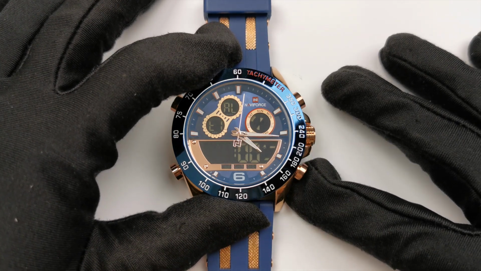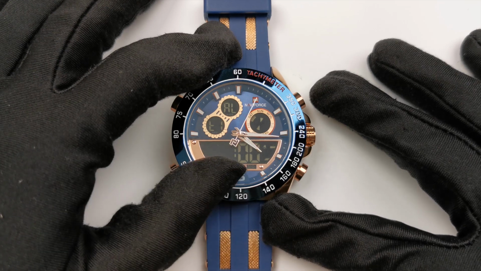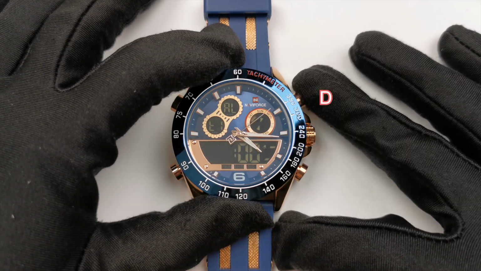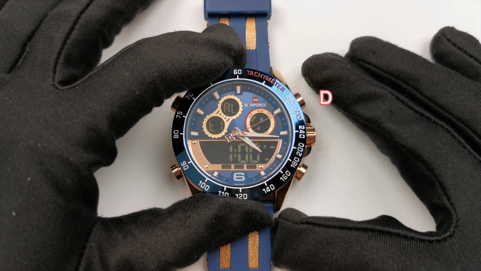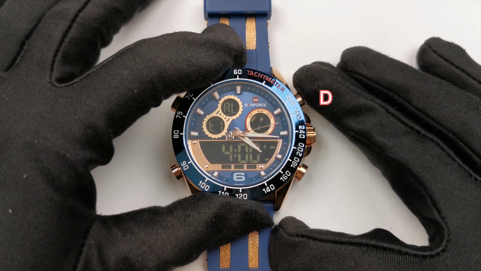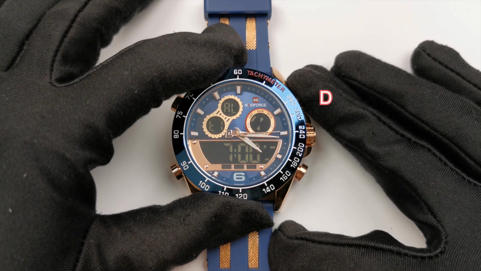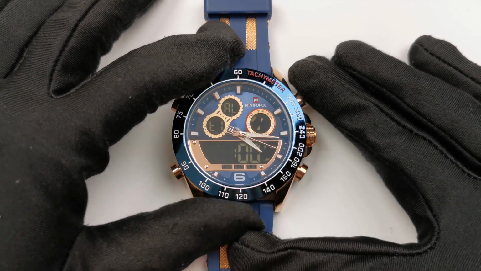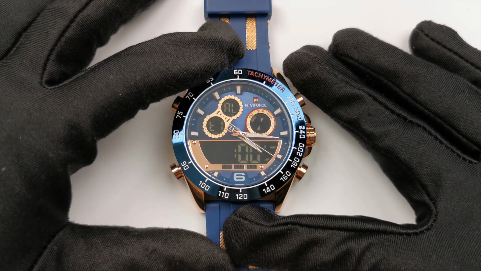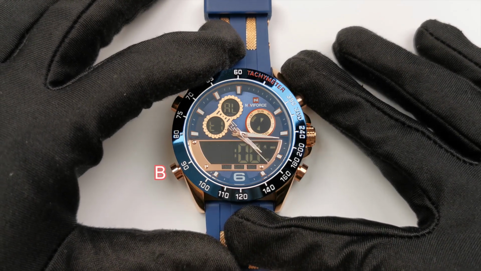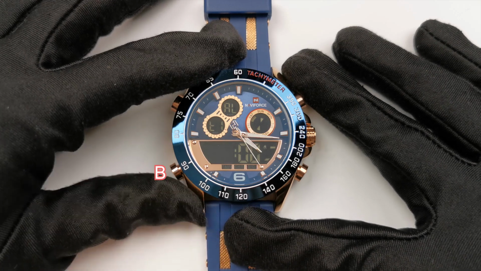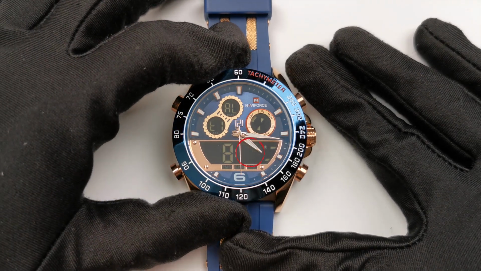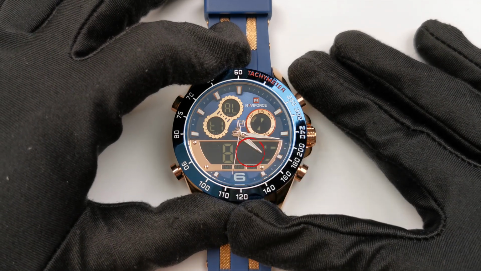Then today we need to adjust the hour. It's 8 o'clock. Press button D to increase the number. Okay, now it's the 8 o'clock. Then after finishing the hour settings, press the button B again. We can see the minute area is flashing.